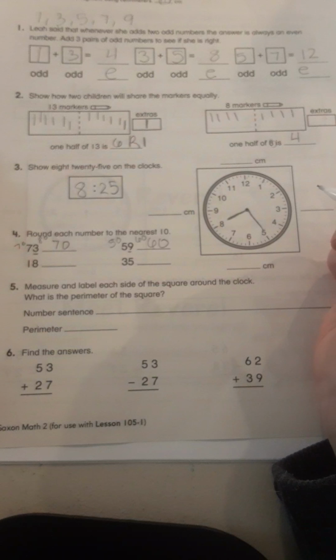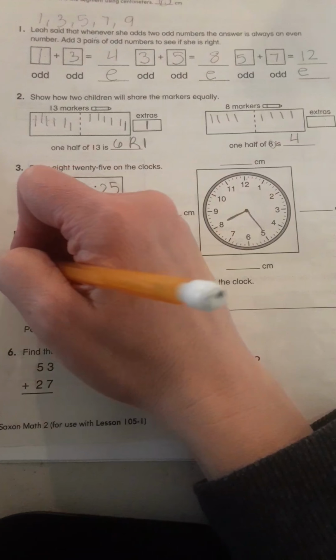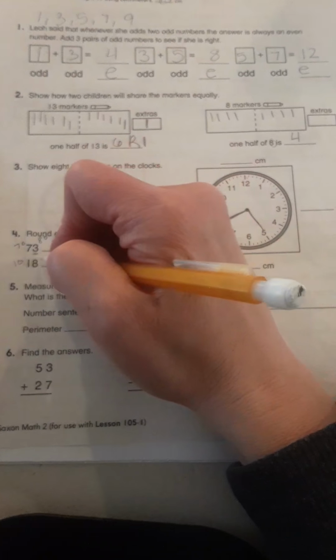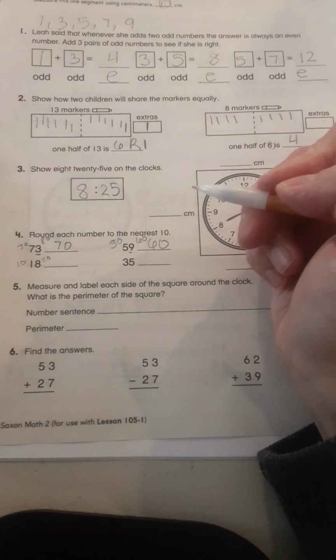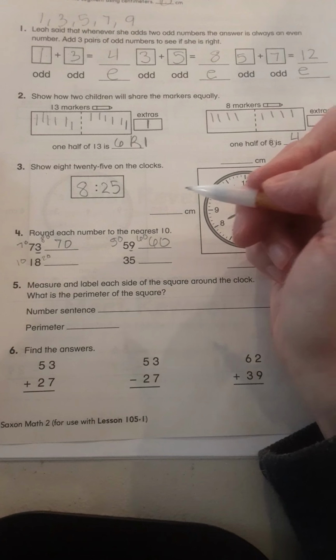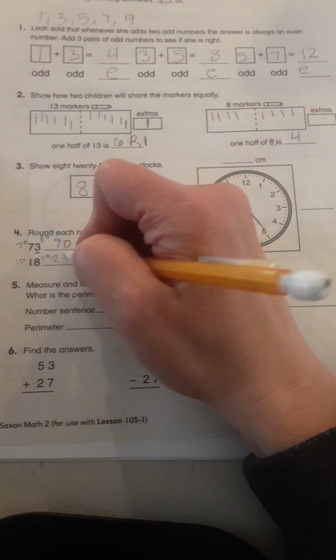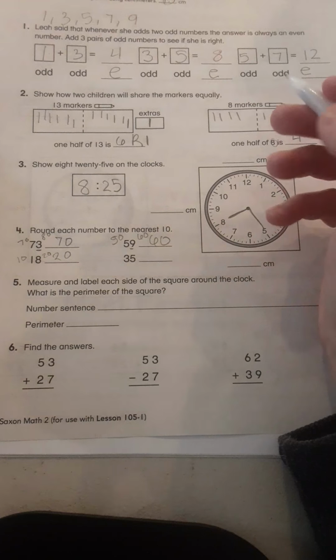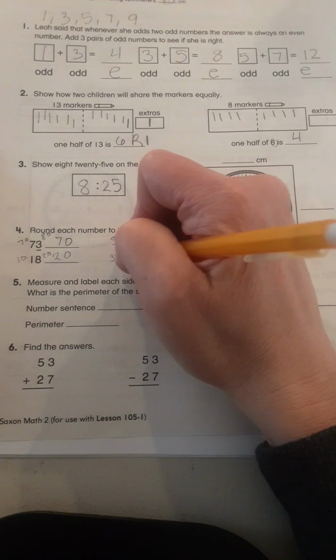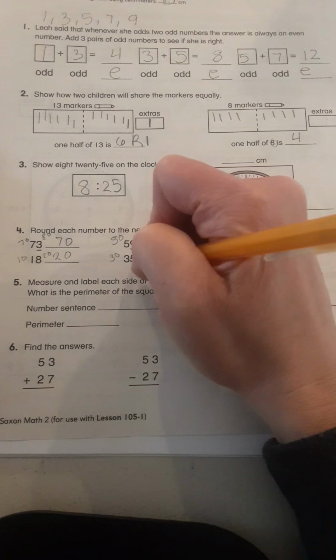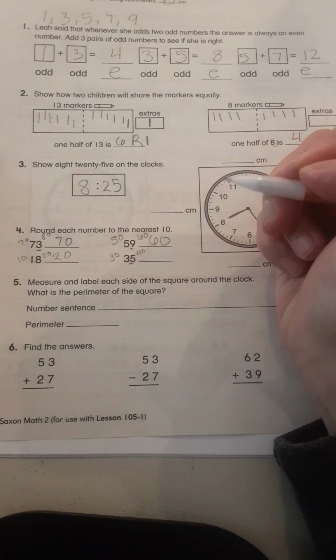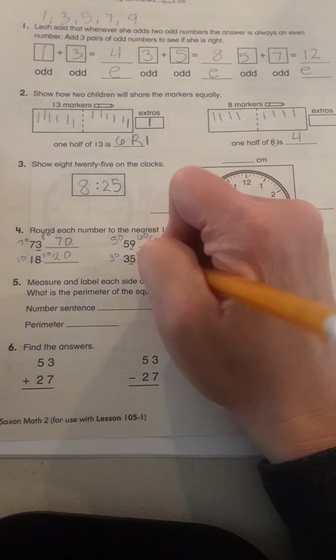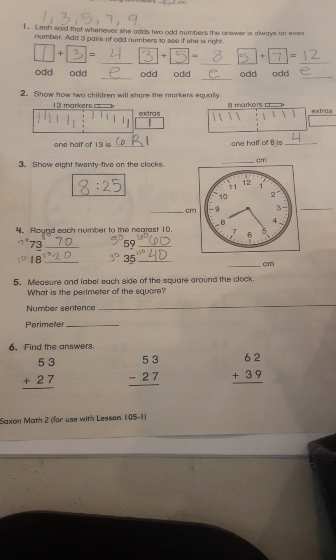18, my 2 tens are 10 and 20. And the 8 tells me to round up to 20. 35, my 2 tens are 30 and 40. And 5 always rounds up to the next number, which is 40.